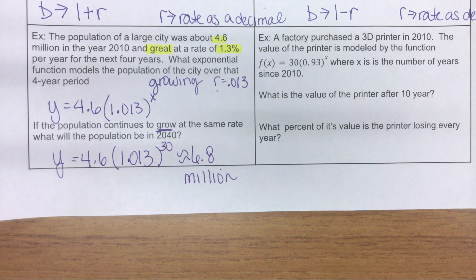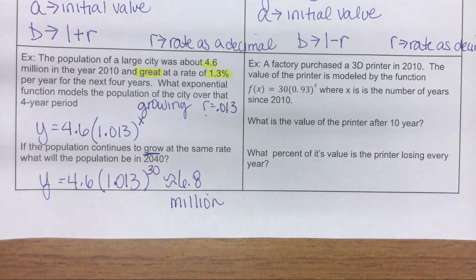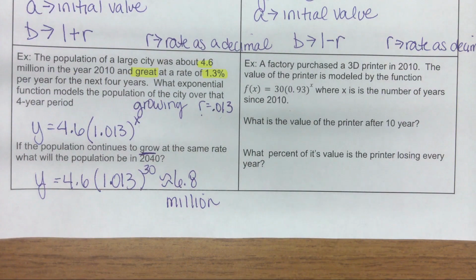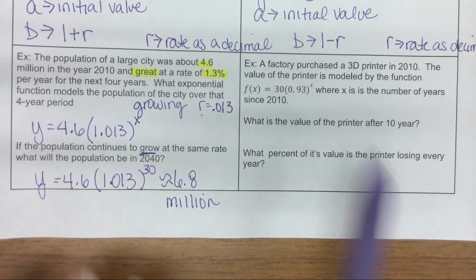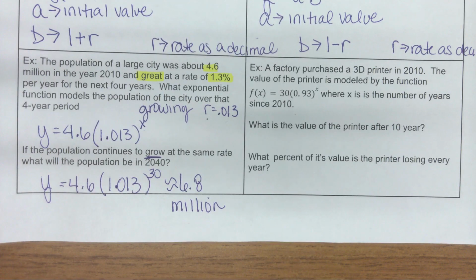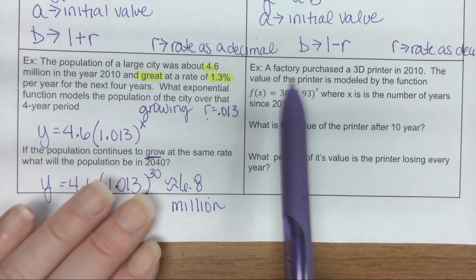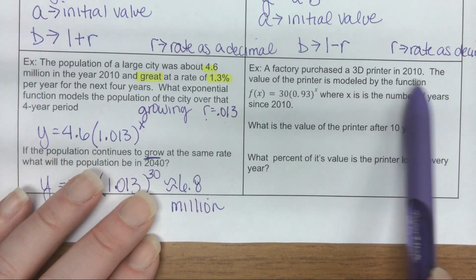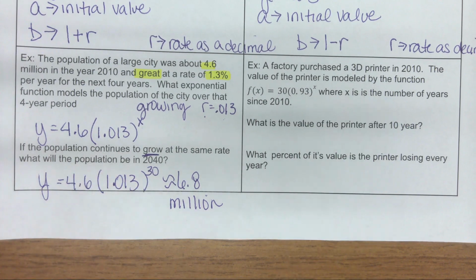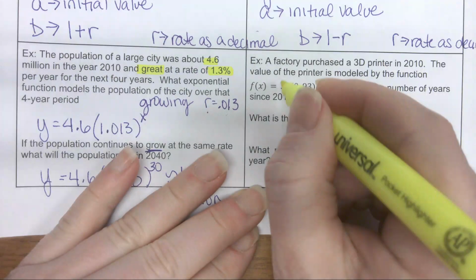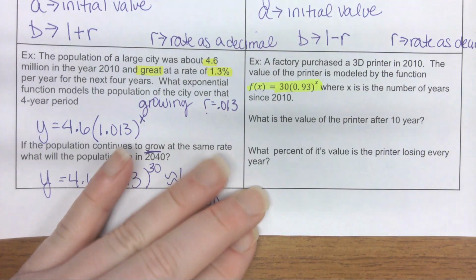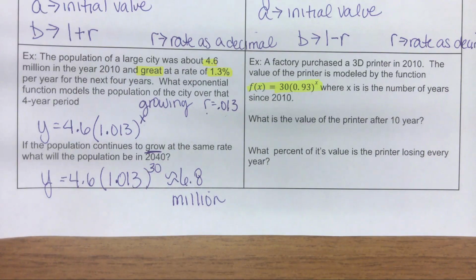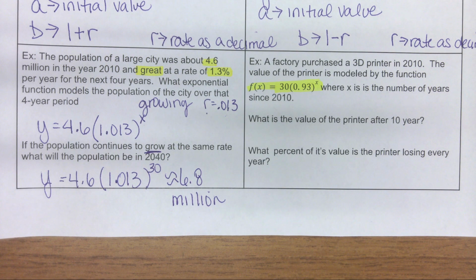Let's take a look at this one. This is an example of a decay rate, but this time I'm giving you the equation, and I'm asking you if you can figure out what the rate is. Okay, so a factory purchased a 3D printer in 2010. The value of the printer is modeled by this function, where x is the number of years since 1910. Okay, what was the initial value of the printer, by the way?